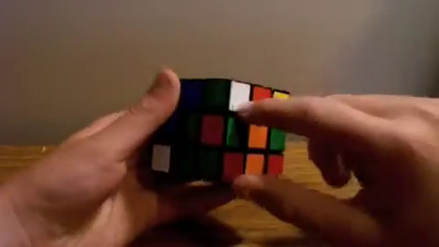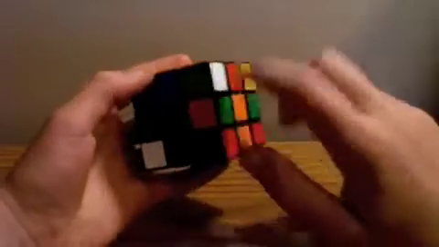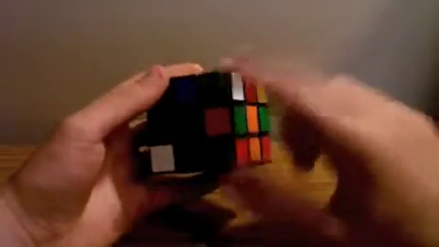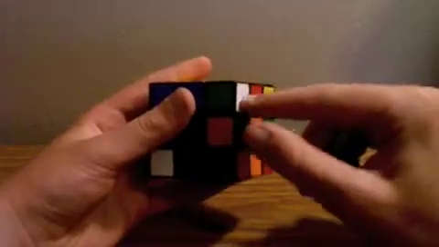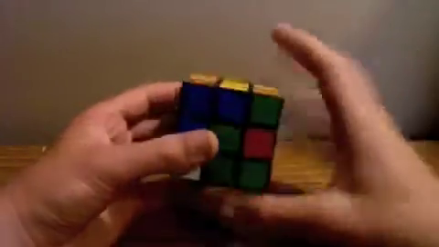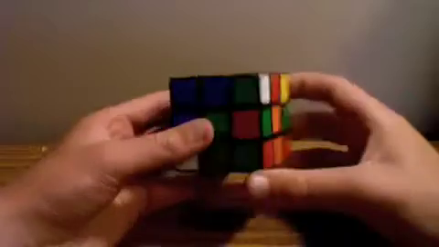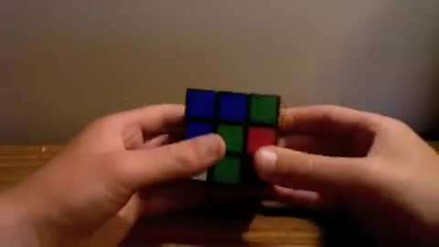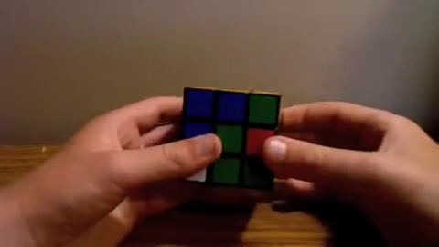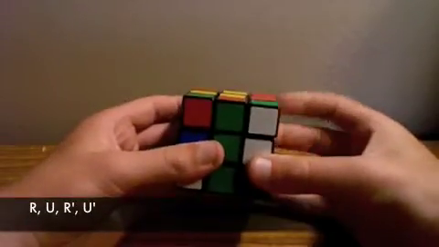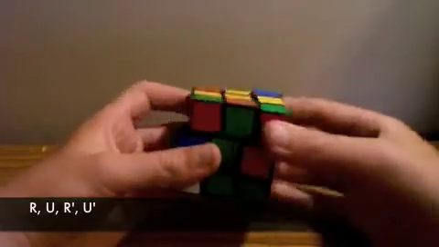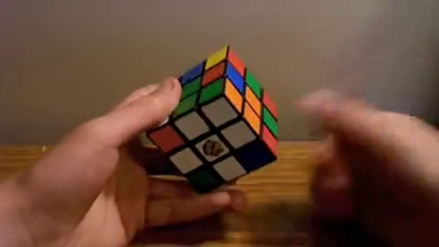They're right here. You would turn the top layer to move that corner in between the two so that it forms like a triangle, right? Doesn't matter which way the white is facing. If the white is here, here, here, it doesn't matter. So once you've done this, you're going to hold the cube so that that corner is in the top right corner, and you're going to do the algorithm R, U, R prime, U prime, and it will be solved.